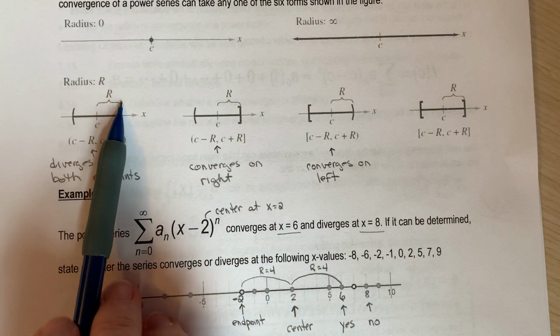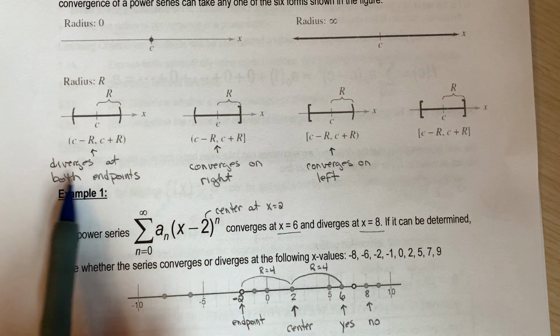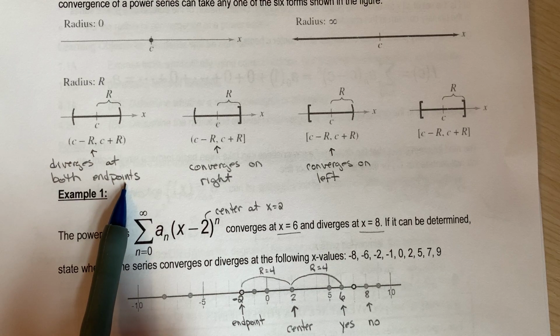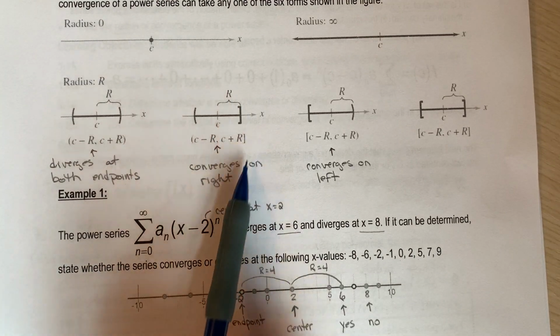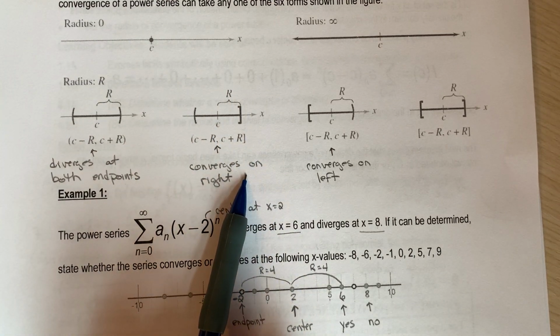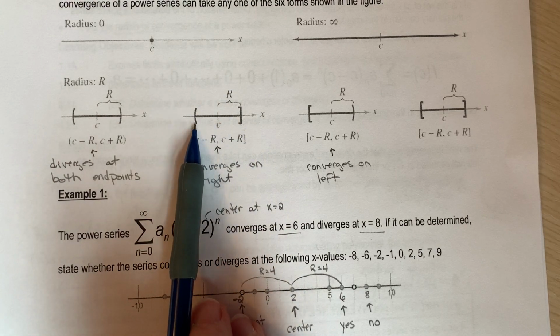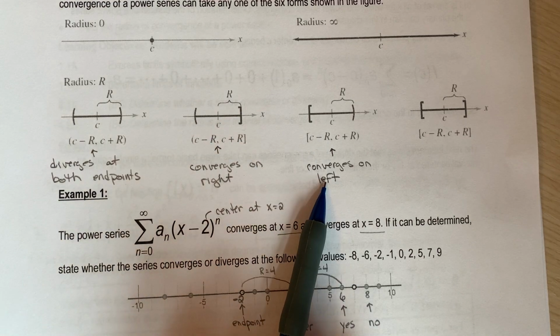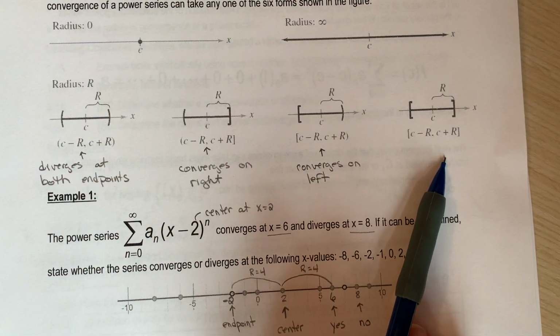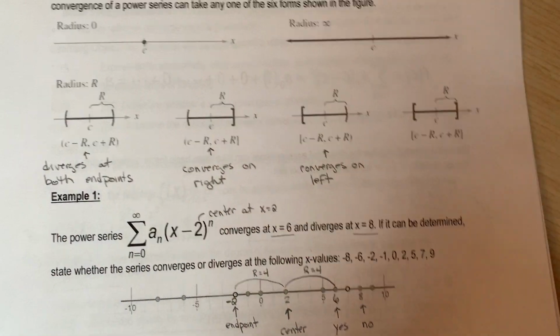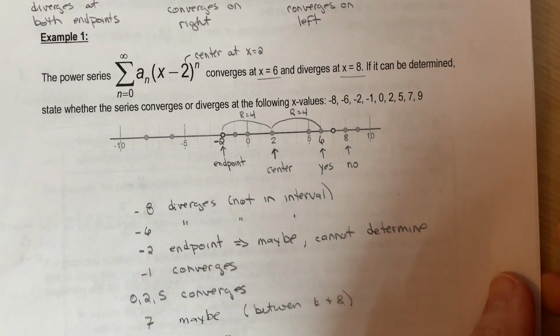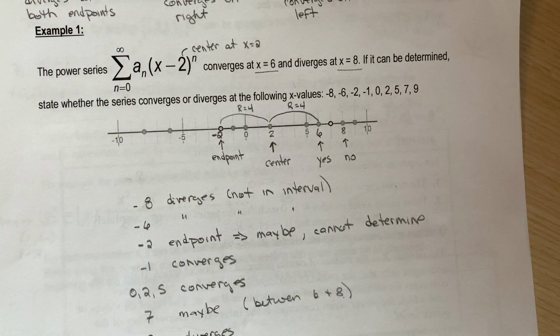If you have parentheses here, this means it's diverging at both endpoints. This bracket on the right means it's actually converging on the right. So at that x value, the series converges. At this x value, the series diverges. This would be converges on the left, and this would be converges at both endpoints. So this example helps explain how these intervals go.